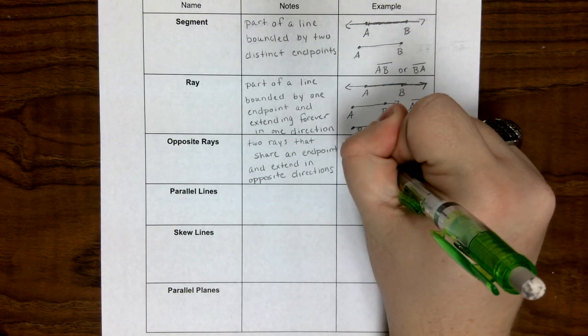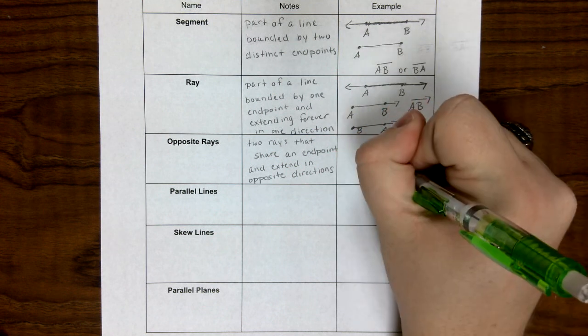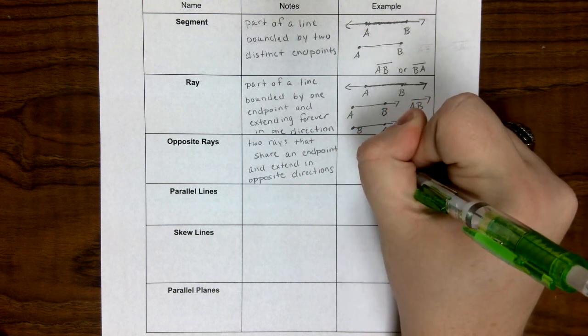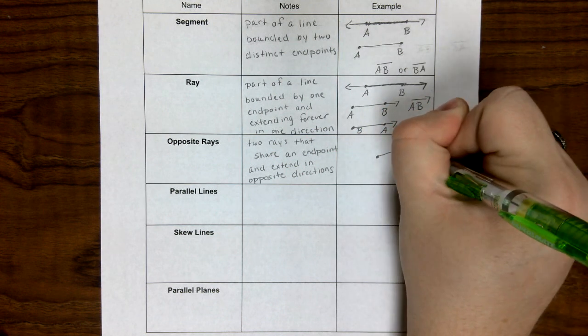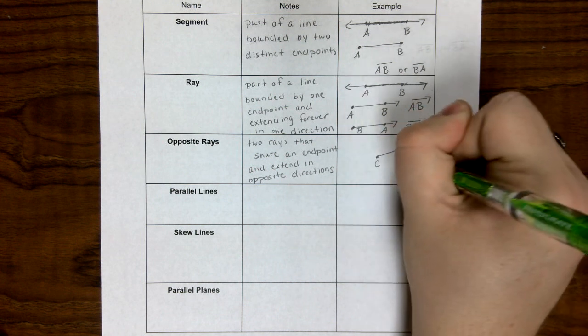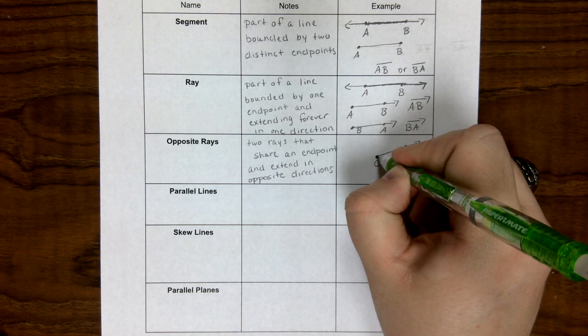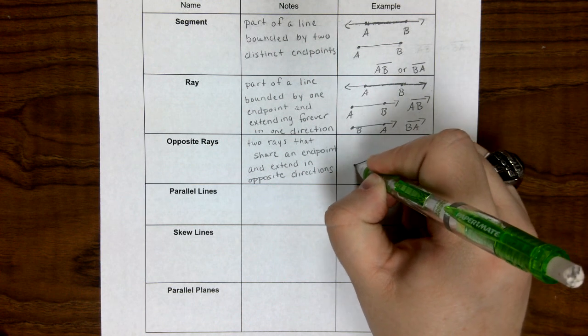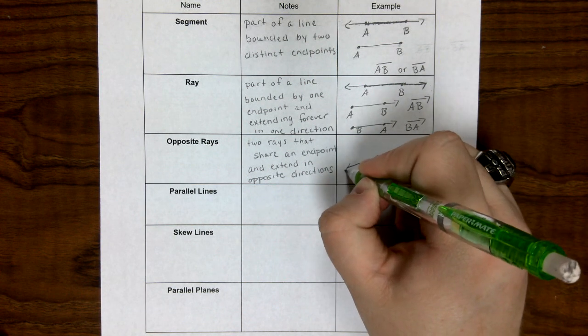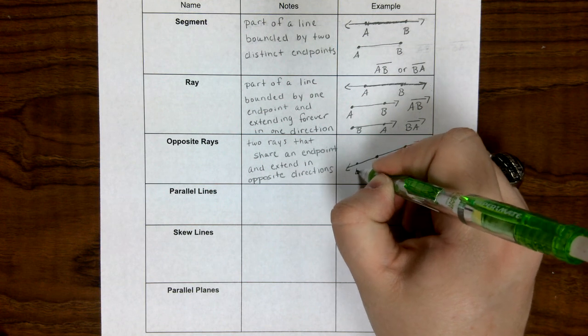All right, so let's say we start here with this point and we go off this way. Put some point down here. Let's call that C, then D. And we have another ray that starts at C, but then it goes this way. And we have E down here.